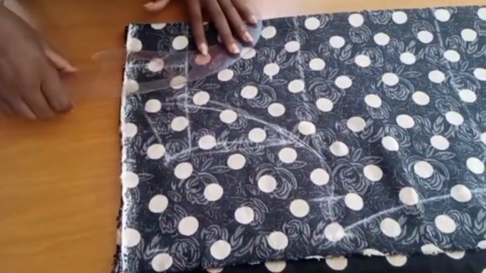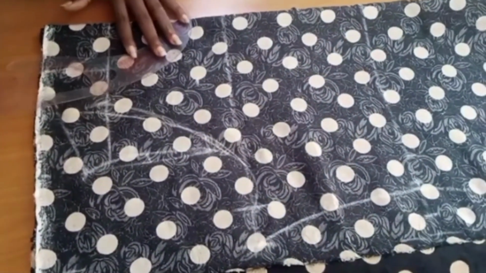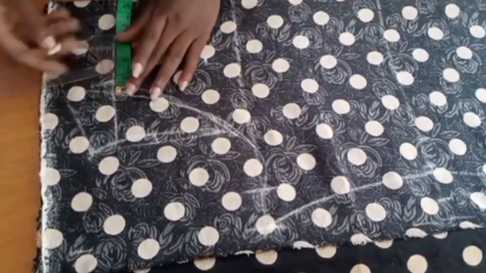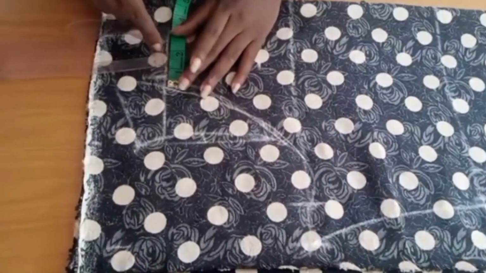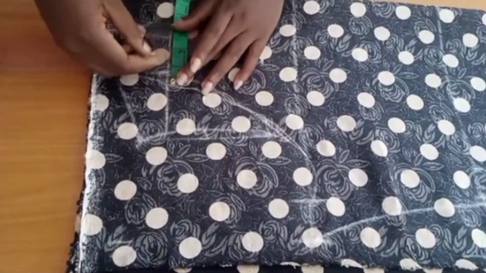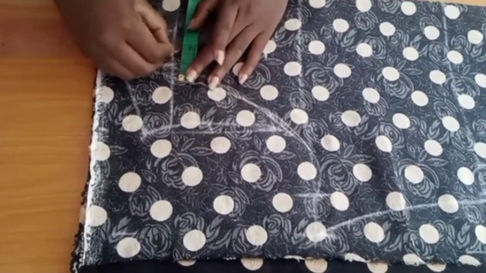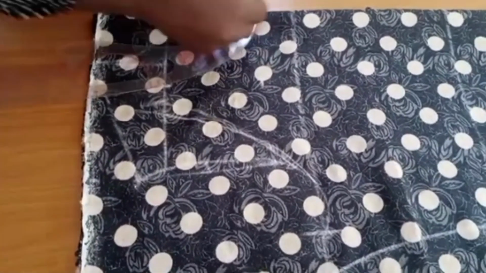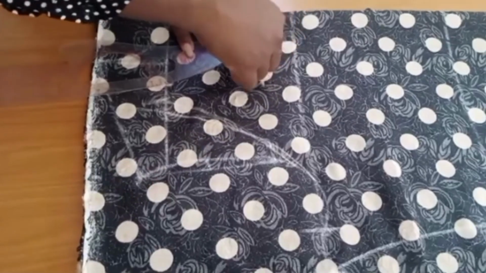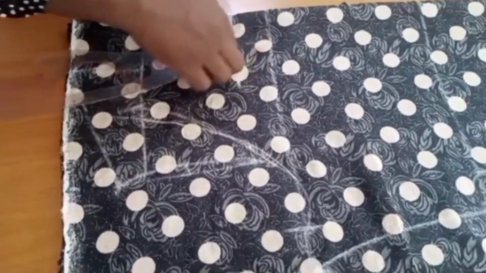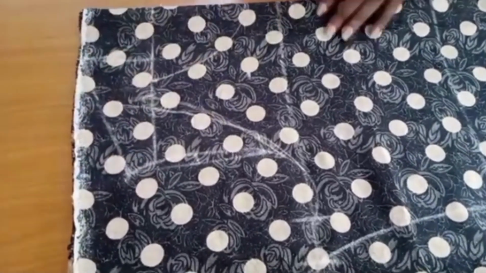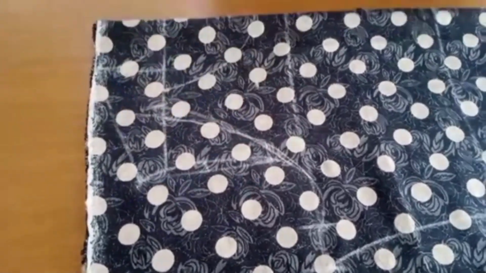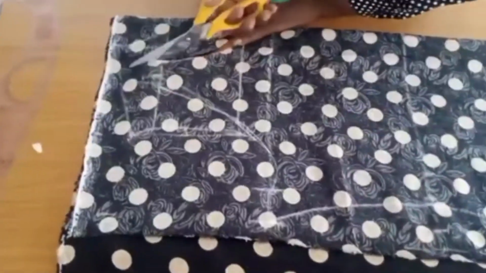So the next thing to do is to draw out the neckline and also to create the allowance for the strap. It's just going to be about 1.5 inches wide for the allowance, 1/2 inch on both sides, and then 1/2 inch for the strap itself. So that's what we're creating there now. And then once that is done, the pattern is ready.